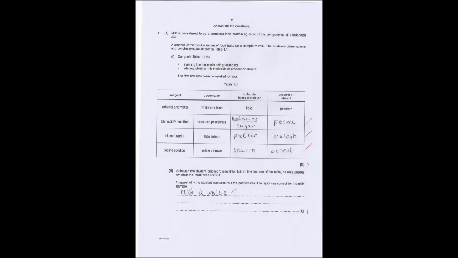So the first row has been done for you. Benedict's solution, observation brick red precipitate. If it's a Benedict's solution, it must be a reducing sugar, and since it's got a precipitate and it's quite a dark coloured one, it must be present. Biuret 1 and 2, so that's a protein, and lilac colour means it is present. Iodine solution, so that's starch, and yellow-brown means absent. You would expect blue-black if it was present.